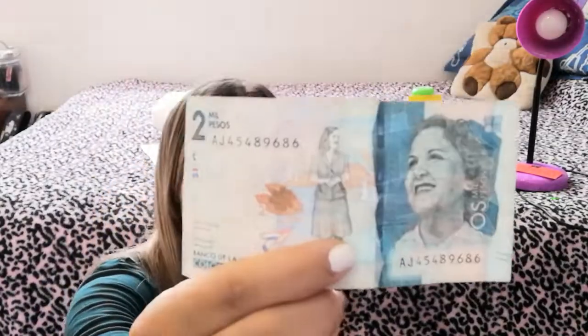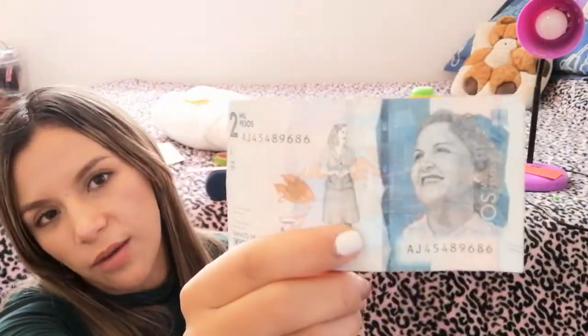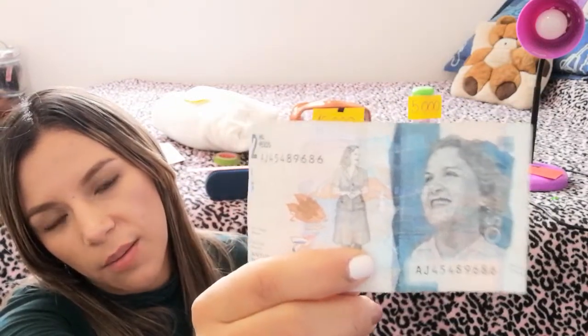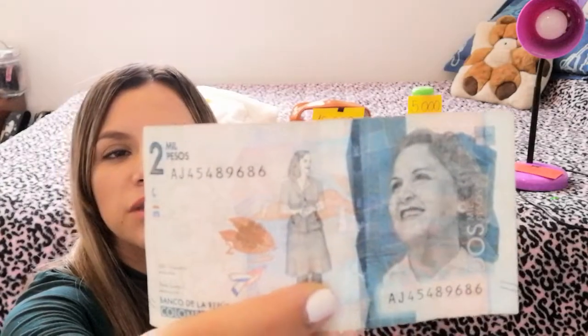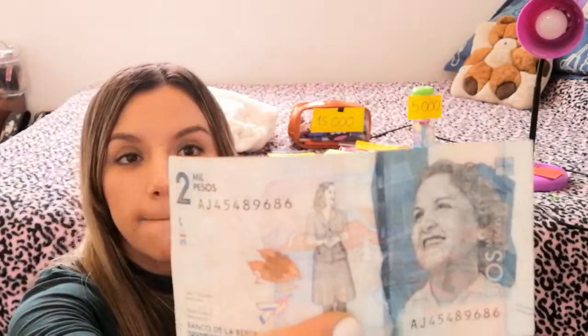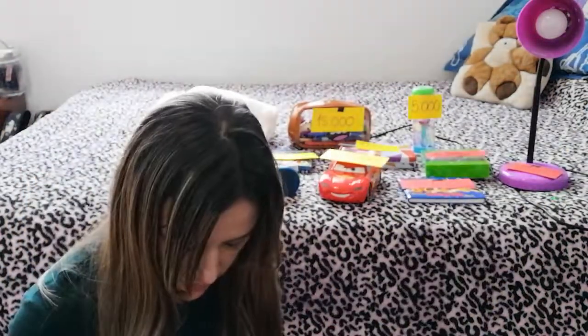Now, let's keep going. I know you know this bill because this is the most popular one that you take for your cafeteria. On Fridays we get to buy some candy at the cafeteria and you pay with the 2,000 bill. Very good. This is the 2,000 bill and I'm going to write it on my board. And it looks like this.